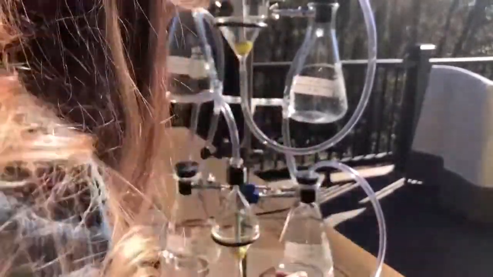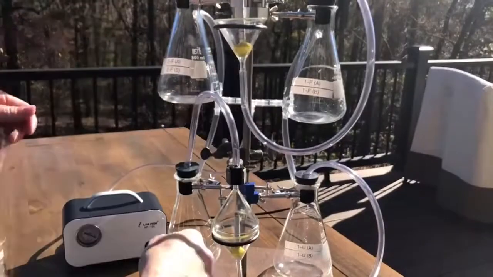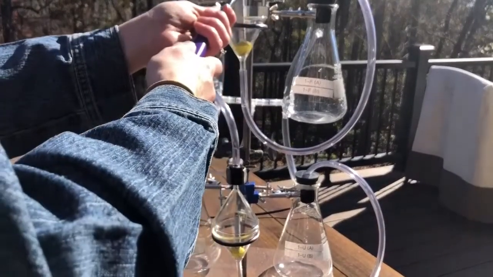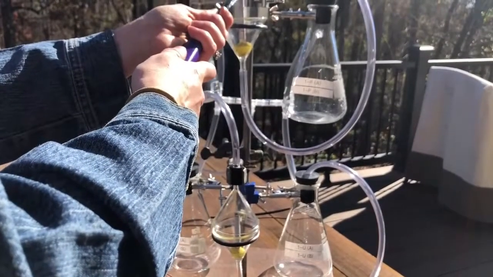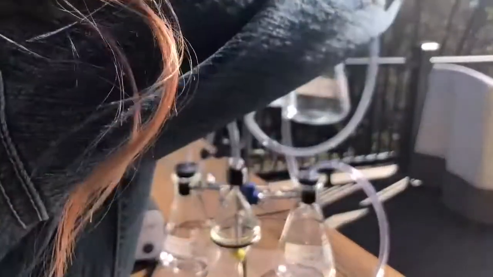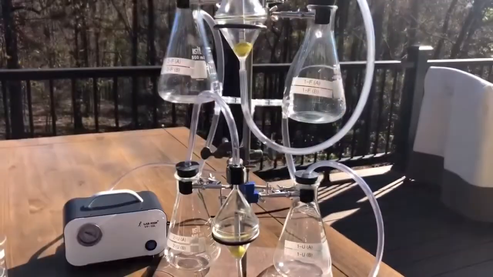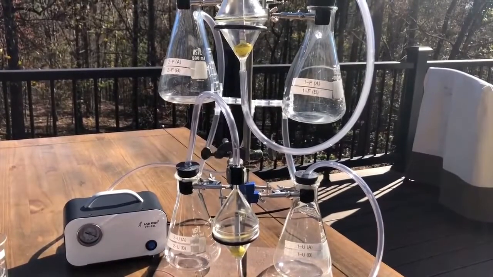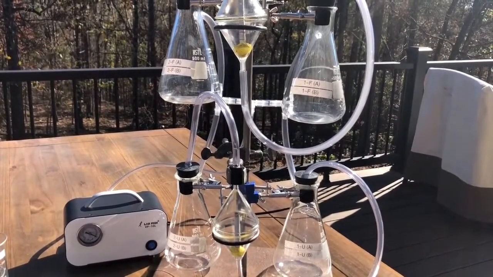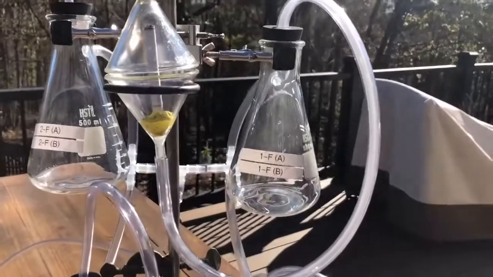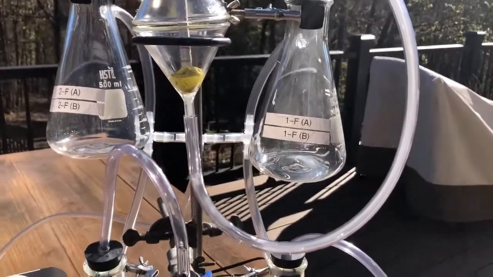Let me get this down. There we go. All right, now I'll do the top. Well, that was very positive. It's a much better burn. All right, now we're going to watch and see what we get. You can actually see it coming in. See it?